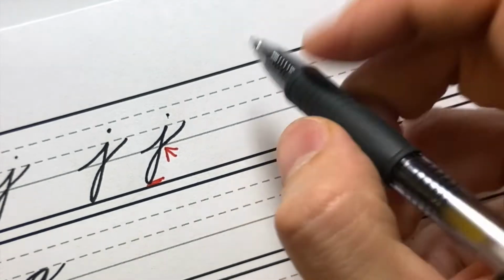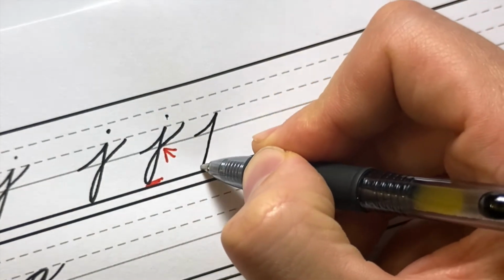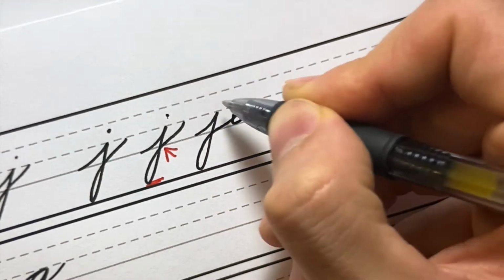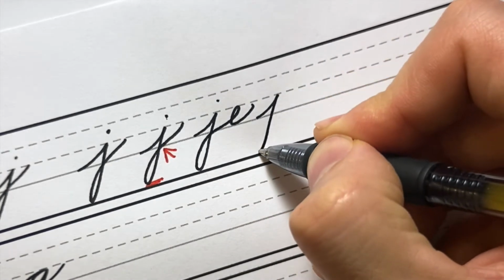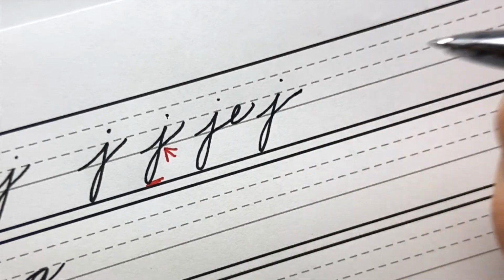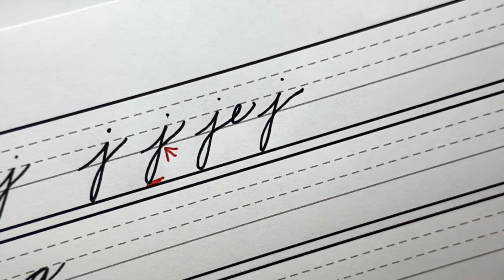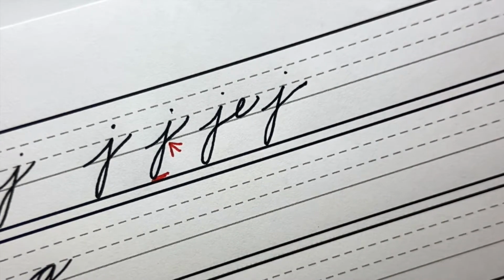And on the exit here, I'm doing kind of a compound curve exit on this, as if I was going to go into, let's say, an E. But you can also finish the J with an overturn, like that. All right. Either way, and which one you make will obviously depend on what letters you're connecting into, and we'll see that in a second when we practice some words.